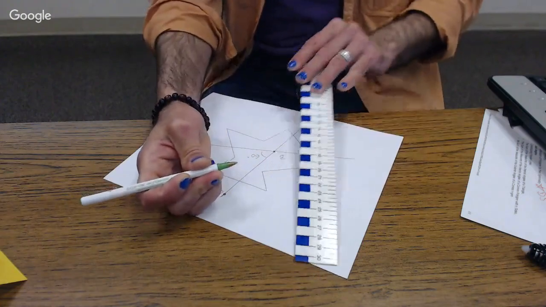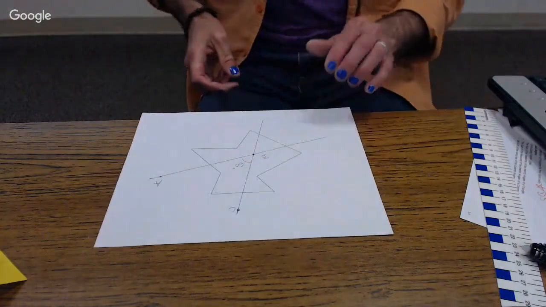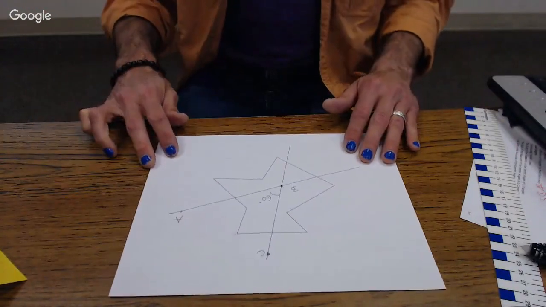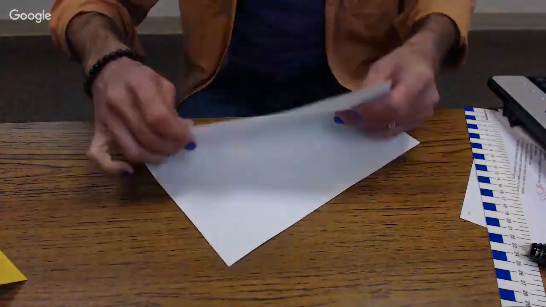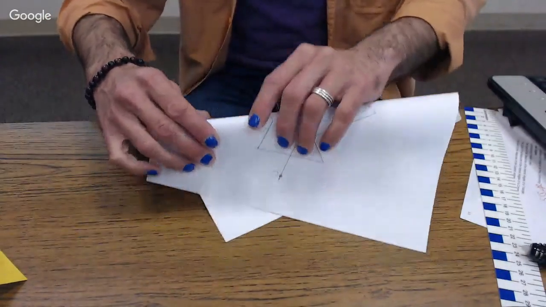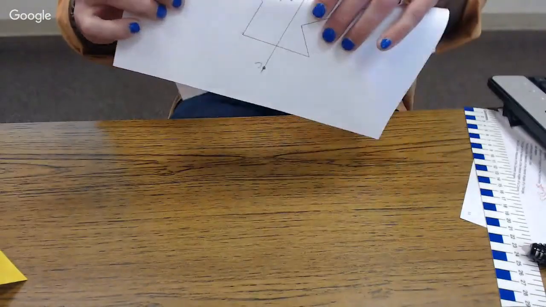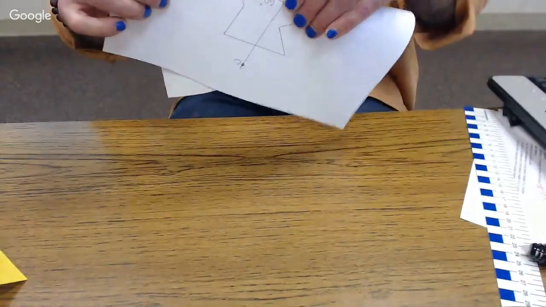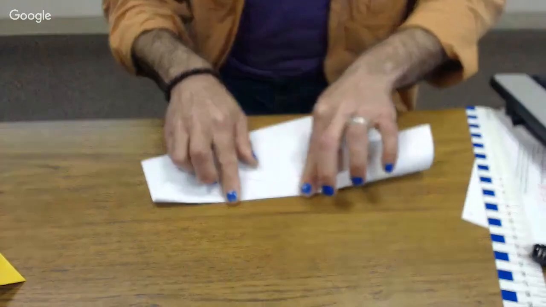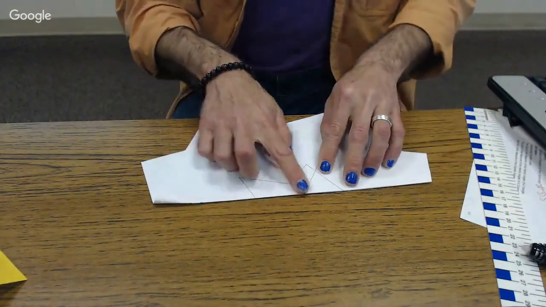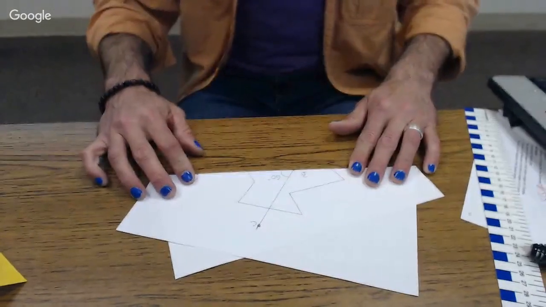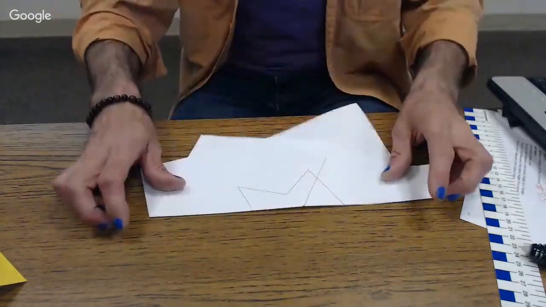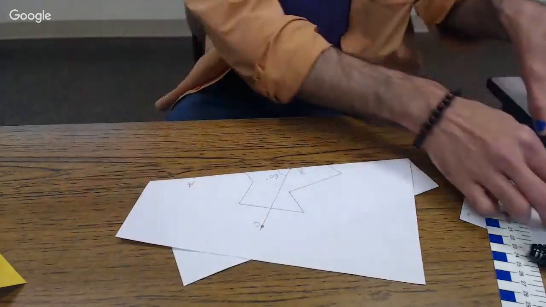Yeah, and it could be concave, it could be convex, it doesn't matter. All right, so here is mine right there. So now I have to fold along AB, to the best of my ability. Oh, cool, look at that. Nice. All right, so fold it there. So cut along one side.